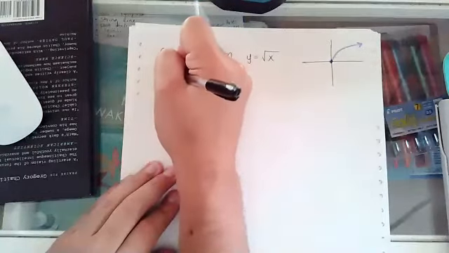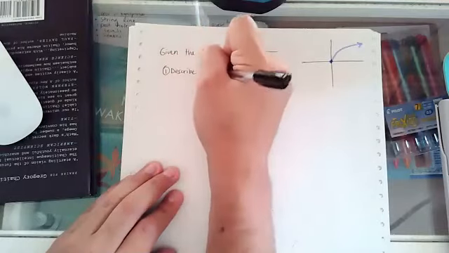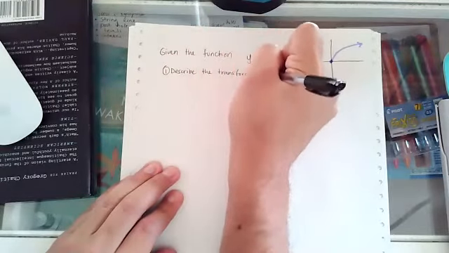I'm going to say 1, we need to describe the transformation. And then 2, I want a sketch of the graph of the transformed function.